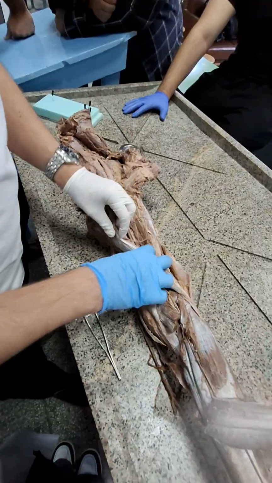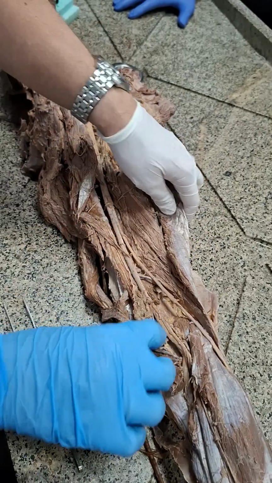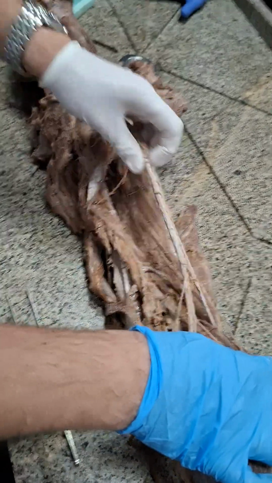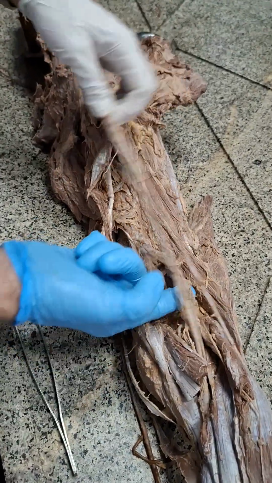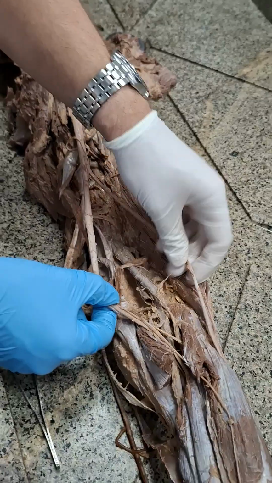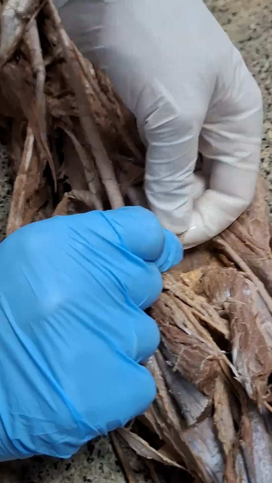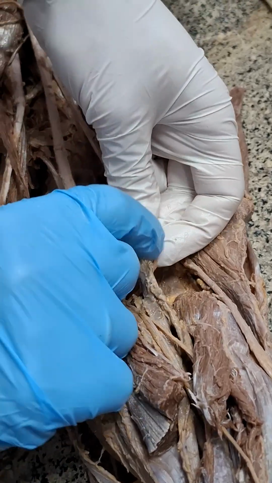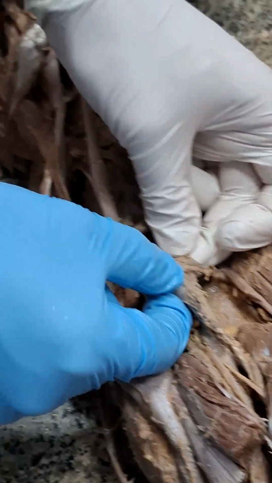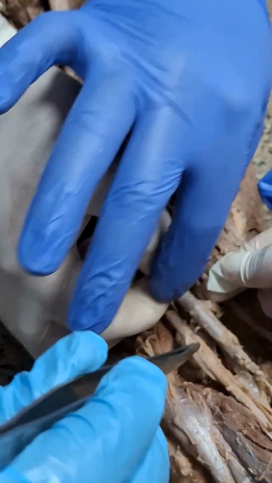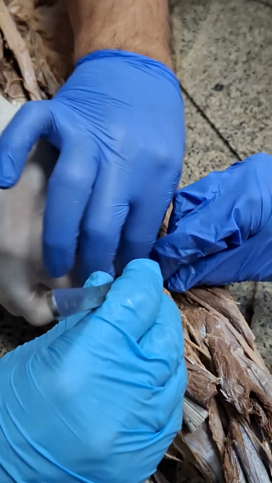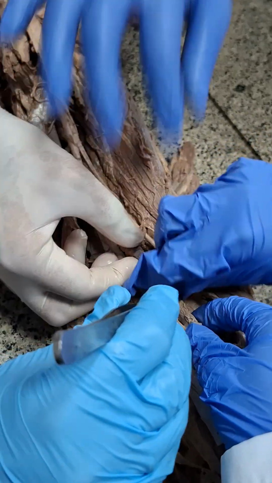Biceps femoris. No, it is written on the screen. Sorry. You see here, arteria and vena poplitea. Arteria poplitea, vena poplitea. Try to squeeze it and see which is the artery and which is the vein. This is the artery.